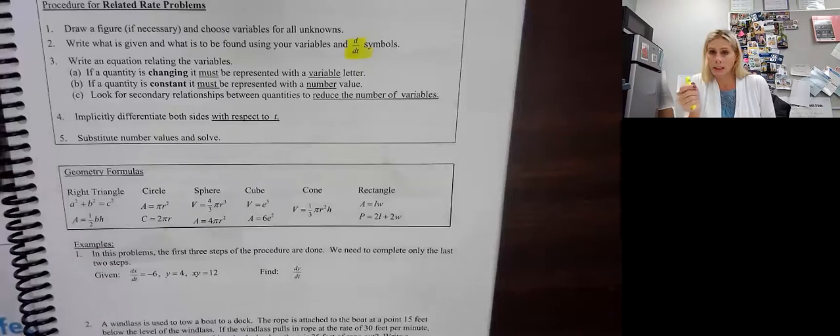If it's constant, it stays the same no matter what over time, you label it with a number. For secondary relationships between quantities, it might reduce what your variables are. So if you have a lot of variables going on, you might be able to find a secondary equation that you can substitute in. We're going to go through all of these. Then what we're going to do is implicit differentiation with respect to t. And then we're going to substitute in for all the given information we have, okay?